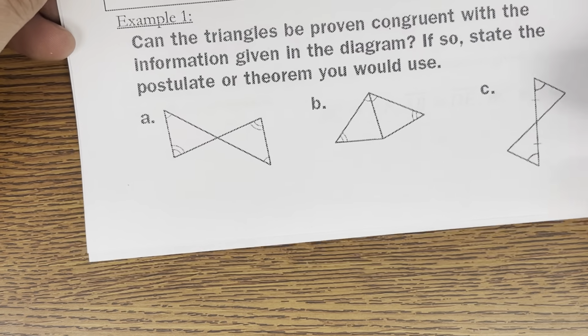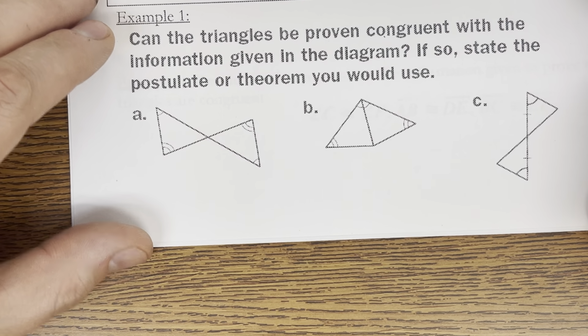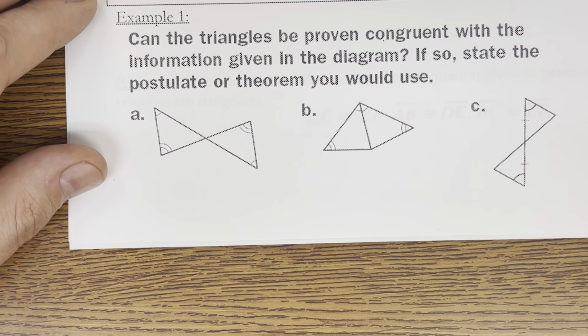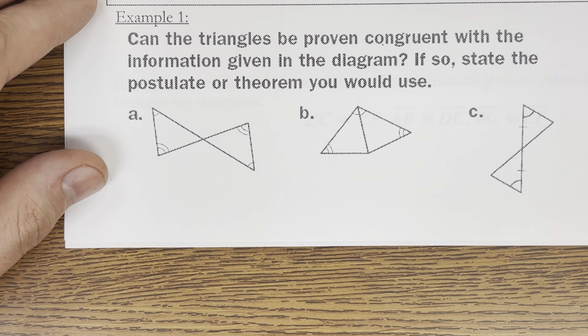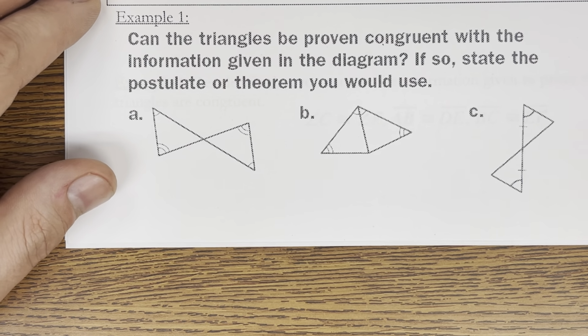So here we go. Let's take a look here. As we work on these problems, keep in mind you have to look for additional things that you can mark. We can assume vertical angles. We can assume linear pairs. We can assume the reflexive property. I cannot assume right angles and things of that nature.